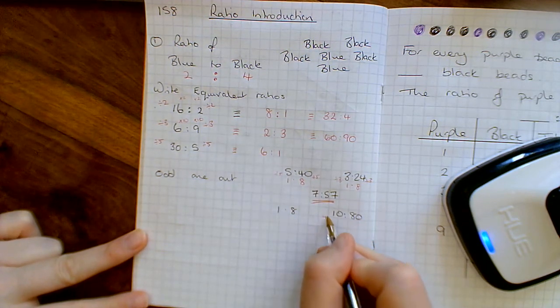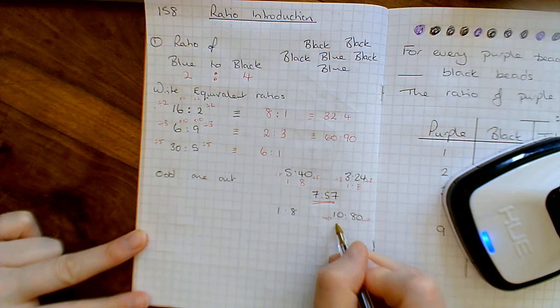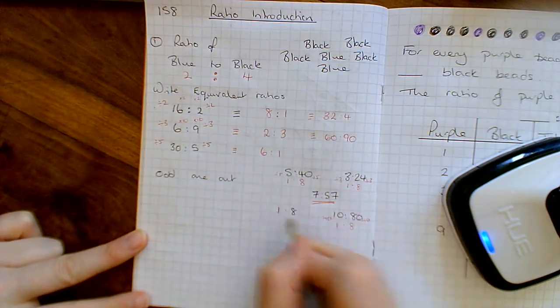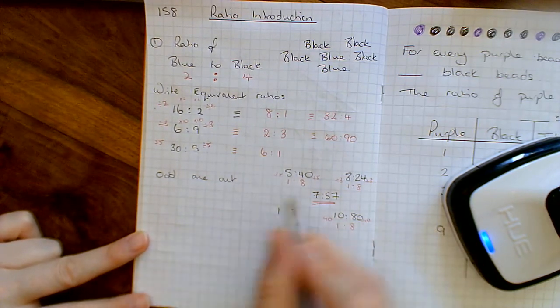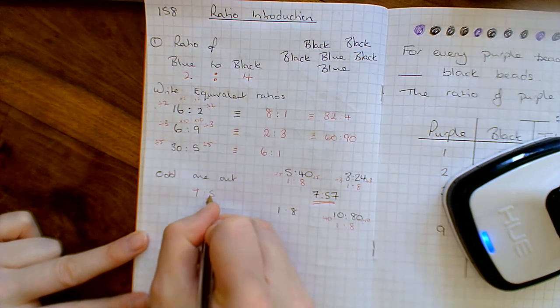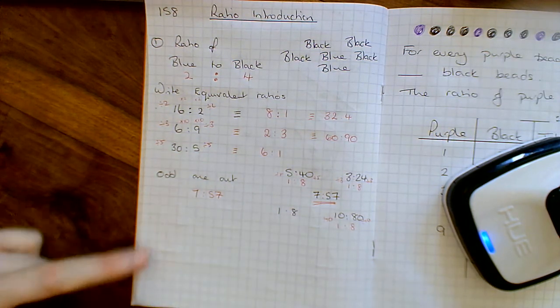Just to show you that works, I can divide this by 10, divide this by 10, and this is 1 to 8 as well. So all these 4 outside ones are all 1 to 8, but this one won't even cancel down. So the odd one out is 7 to 57 randomly.